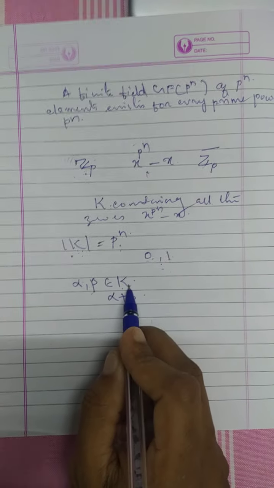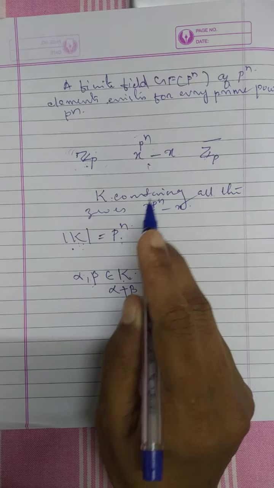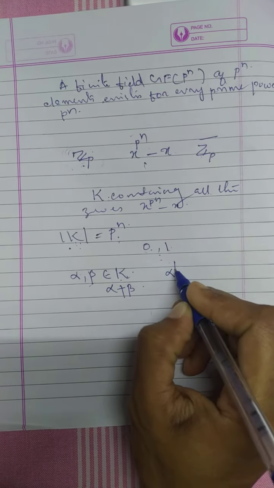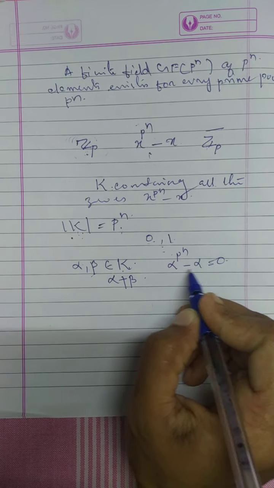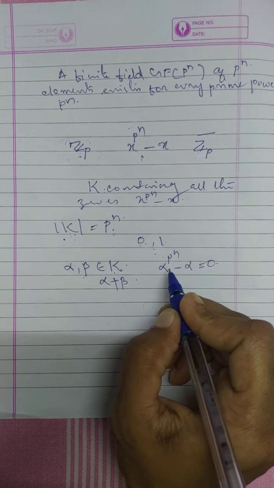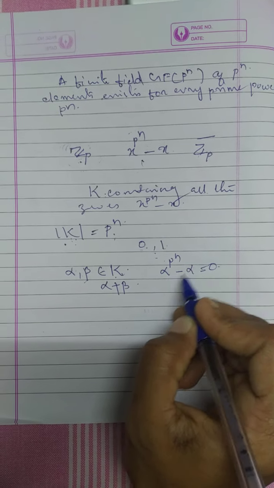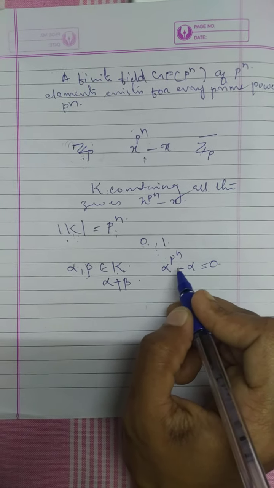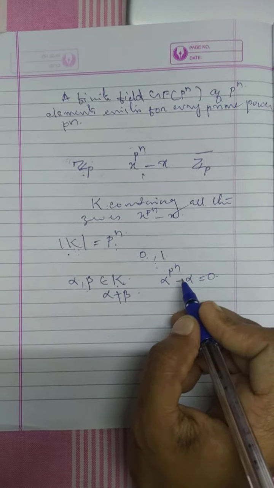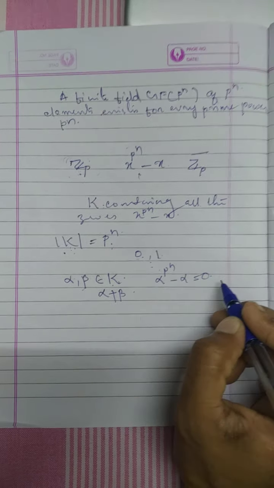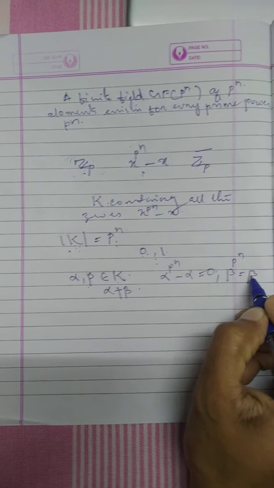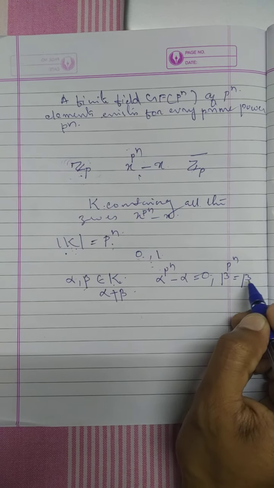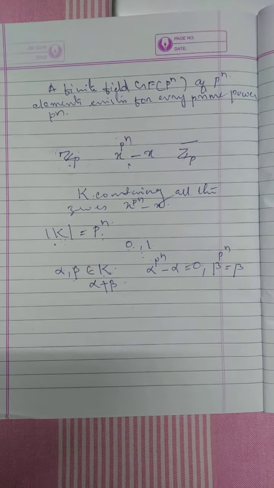For alpha, beta belonging to K, you know that they are zeros of the polynomial x raised to p raised to n minus x equal to 0. So alpha raised to p raised to n minus alpha is equal to 0. From this you can derive the relation alpha raised to p raised to n equal to alpha. Similarly, beta raised to p raised to n minus beta equal to 0, so beta raised to p raised to n equal to beta.